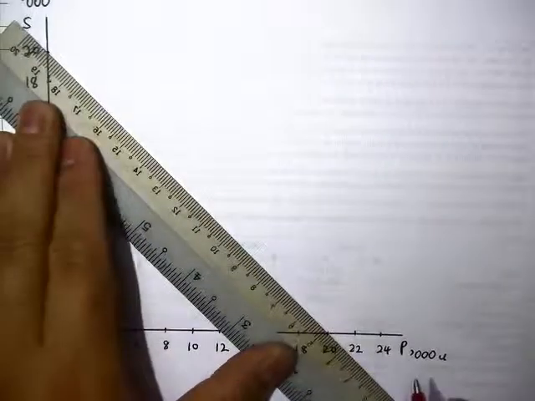So let's draw in the line. Okay, my first line is ash. 20 to 20. It's easy, right? 20 to 20.